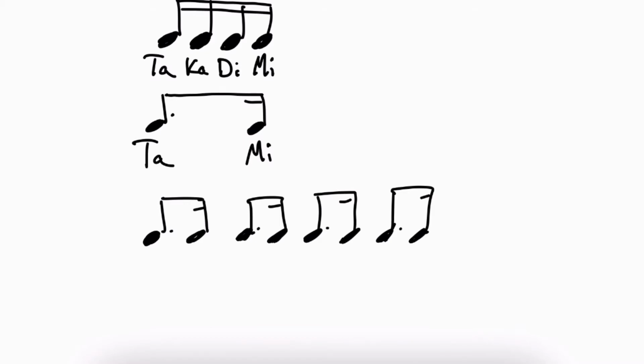What you want to be careful of is you're not doing ta, mi ta, mi ta, mi ta, mi ta, because you're going to end up shortening that dotted eighth note a little bit and making that 16th note a little too long. So it's ta, mi ta, mi ta, mi ta, mi. Think of that 16th note that you see at the end here almost connected to that next eighth note. Ta, mi ta, mi ta, mi ta, mi.